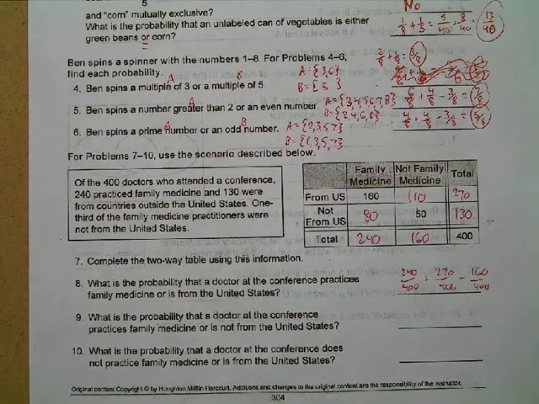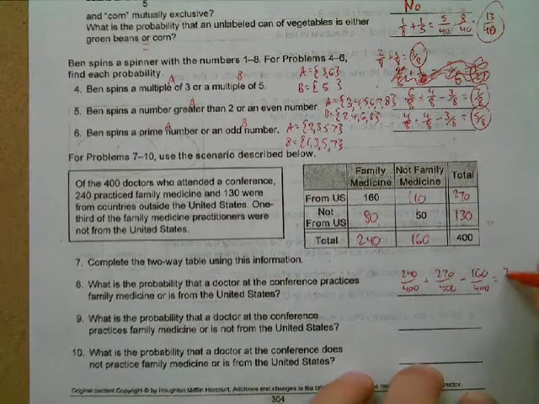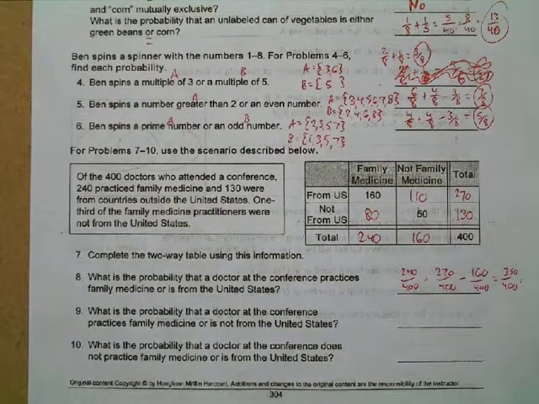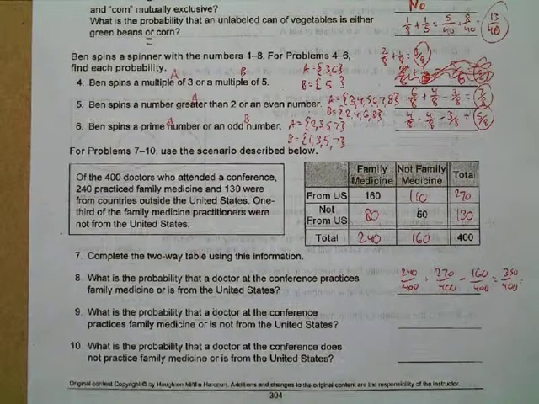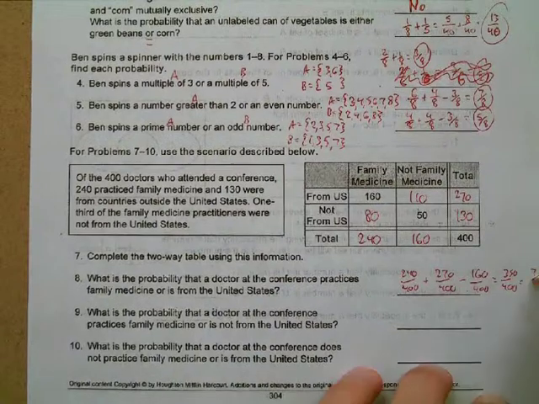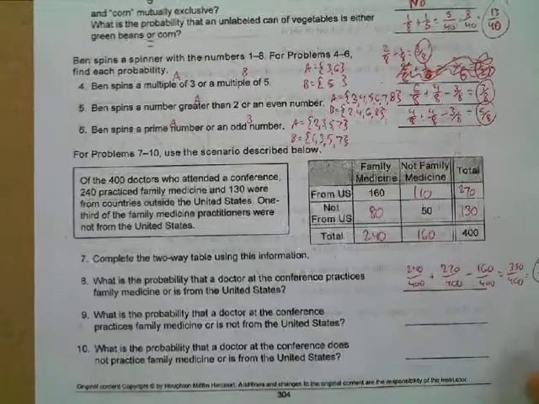Okay, so 350 out of 400, which simplifies to 7/8. All right, we're going to run out of time here.